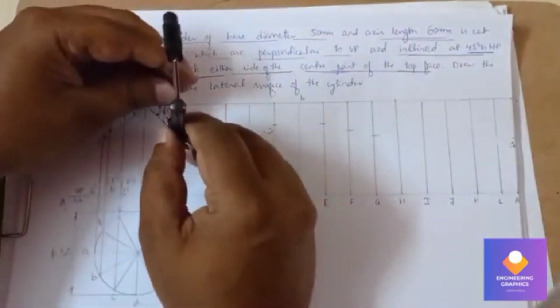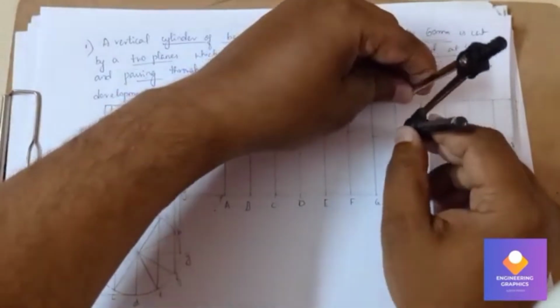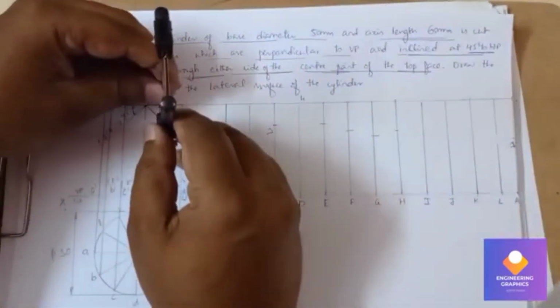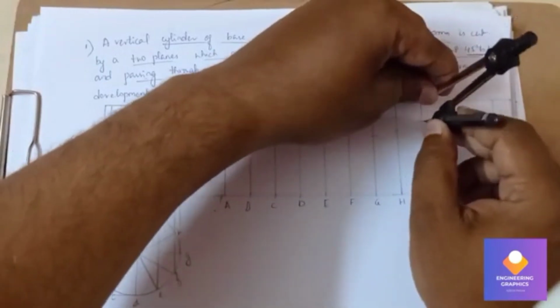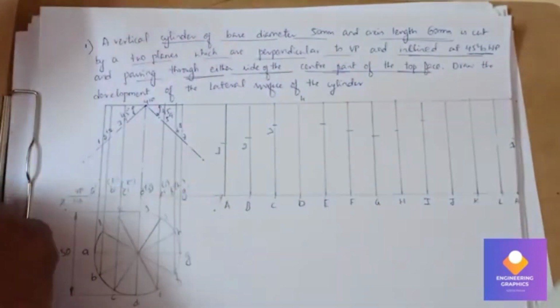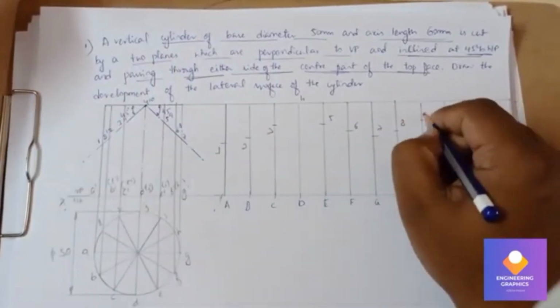Again, the 8, 9, 10 points also, you should measure and cut the arc on the respective vertical edge. You can mention the naming.